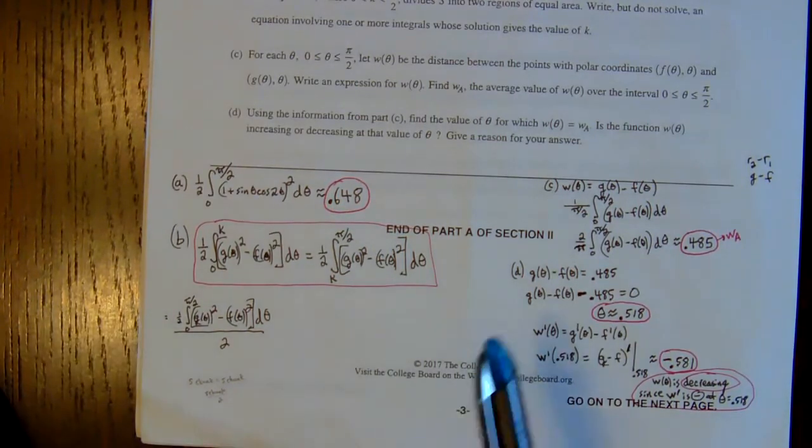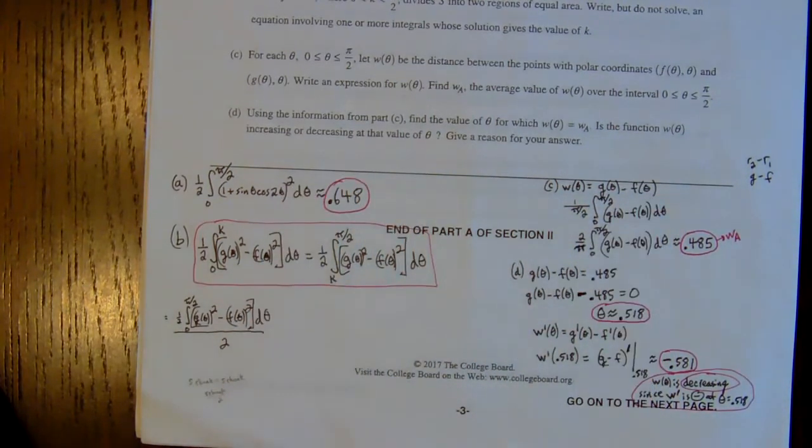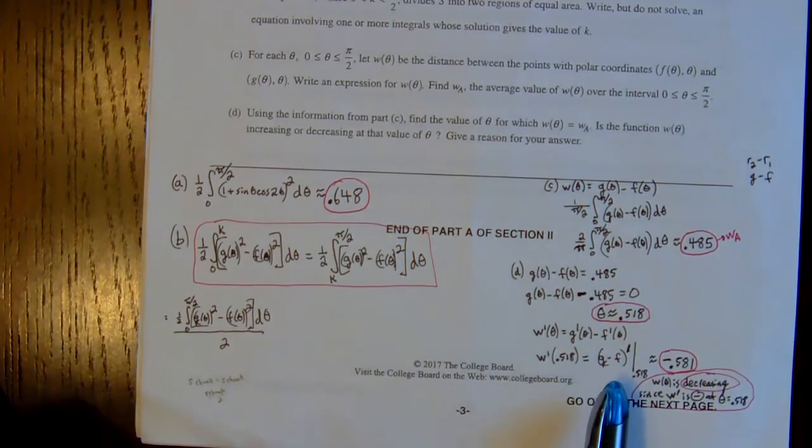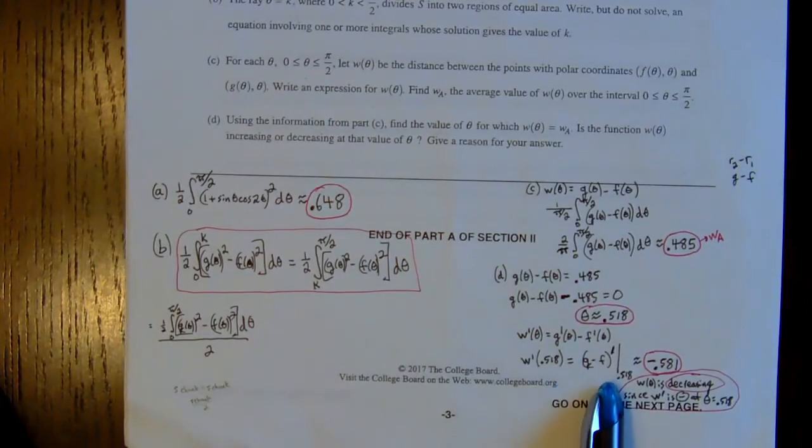And then the last part of that says, is that function, that W of theta, that G minus the F, is that function increasing or decreasing? And we know anytime you do an increasing decreasing question, you got to figure out the derivative, okay? So you can use the math 8 function, all right? So just go G minus the F and then do the derivative of that. So I would go G minus the F, do the math 8 with that thing at the 0.518, and it's going to give you that number. So use the math 8 feature in the calculator, and then since that derivative is negative, that means that function is going to be decreasing.